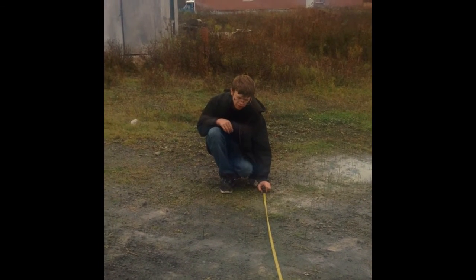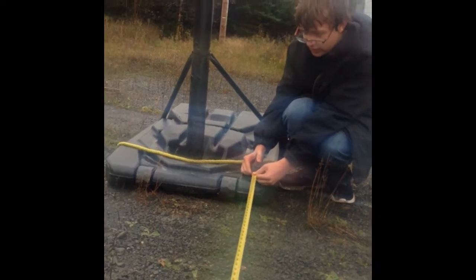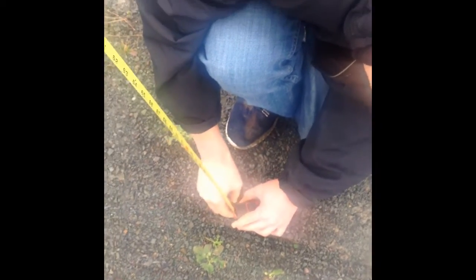160 centimeters, so about 4.6 meters. This is about 220 centimeters, which is 2.2 meters. Alright, this is about 221 centimeters, or 2.21 meters.